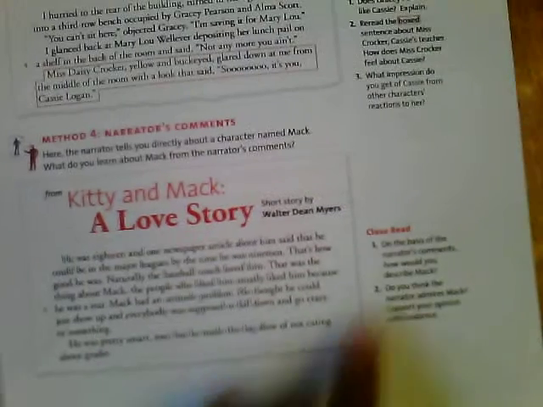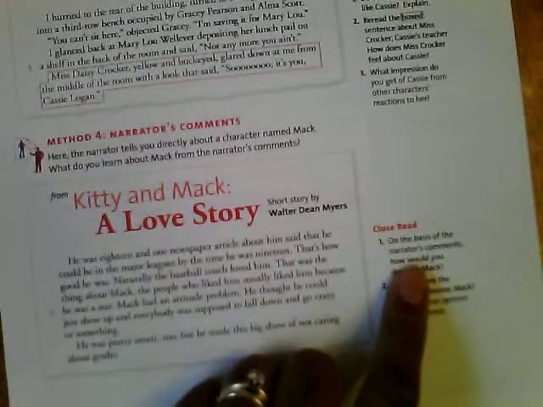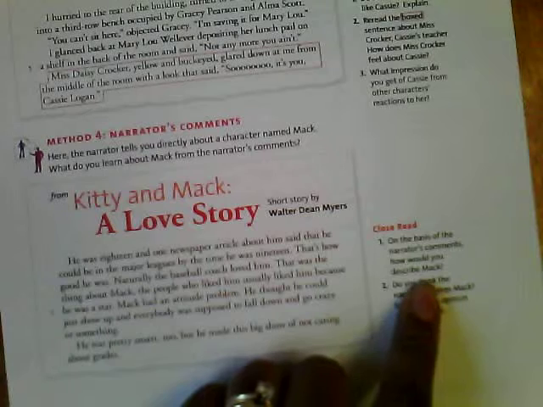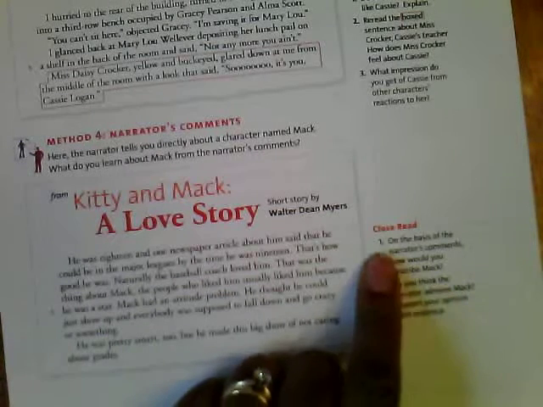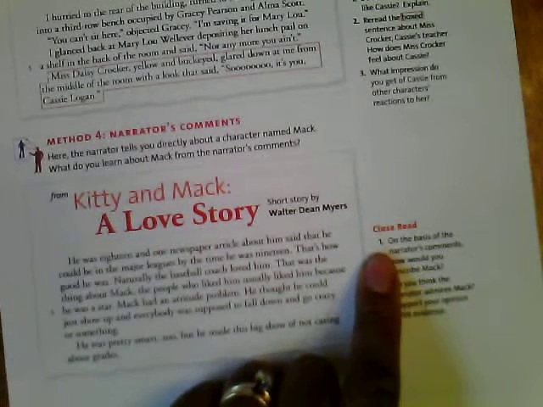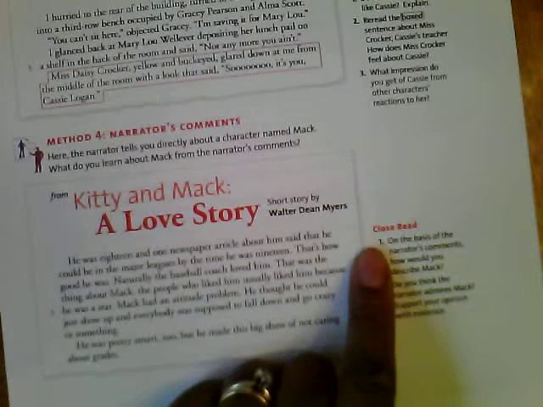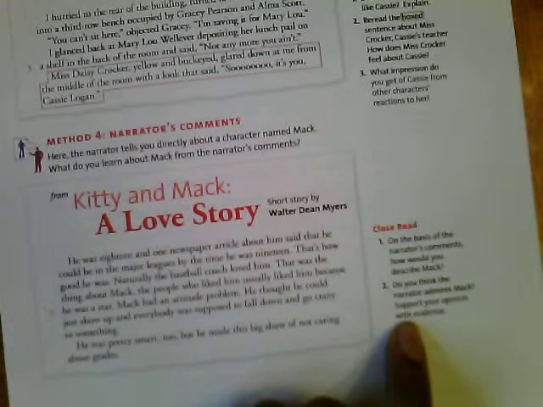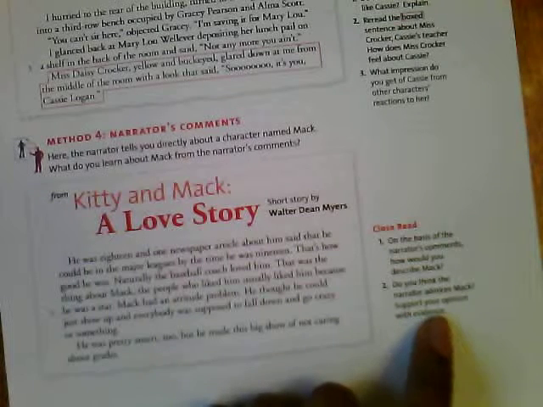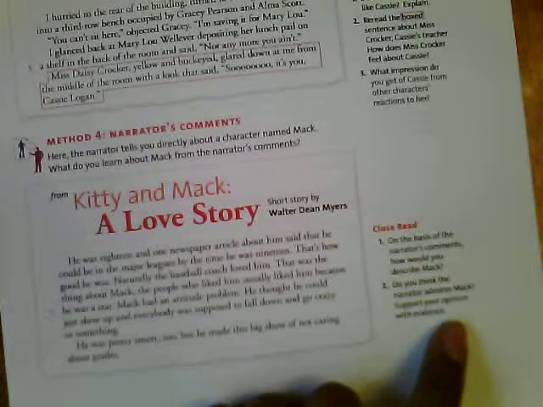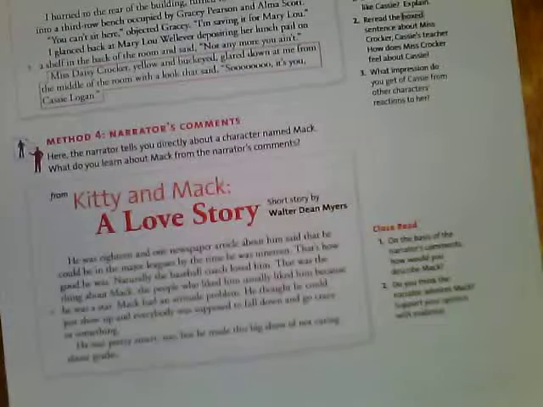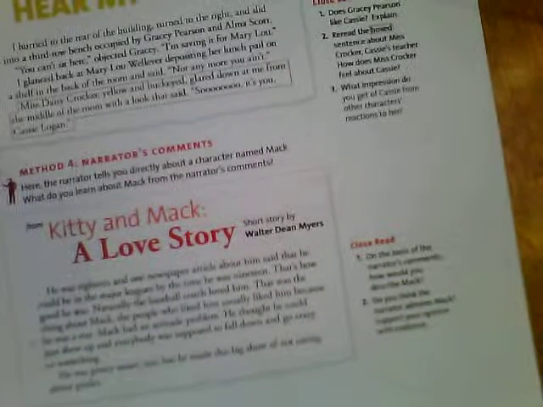Close read question number 1 says, on the basis of the narrator's comments, how would you describe Mac? You need to restate the question, answer the question, and use details from the text to support your answer. Question number 2 says this, do you think the narrator admires Mac? Support your opinion with evidence. So go ahead and respond to these close read questions.